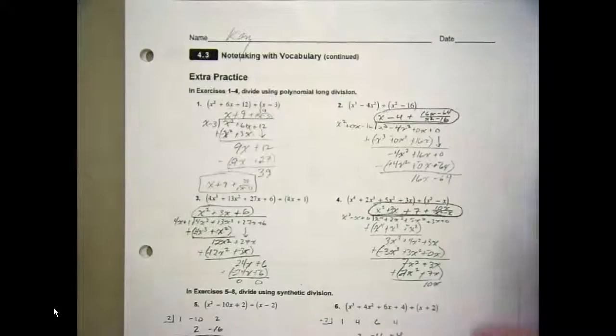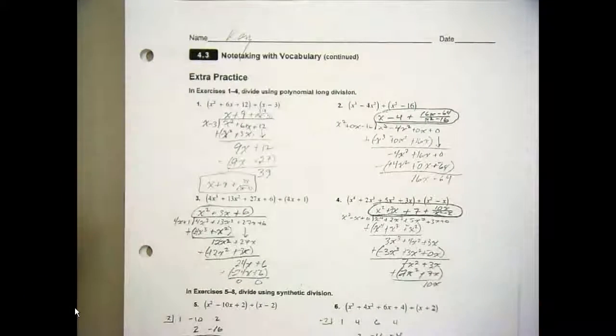How many of you figured out where you made mistakes, or where you struggled? Maybe you don't know why you struggled, but maybe where you're going to struggle. That's kind of what you want to ask questions on today.